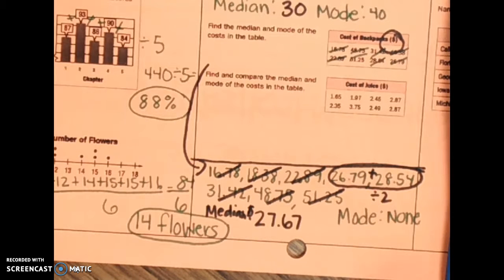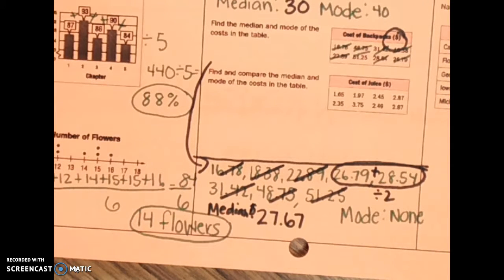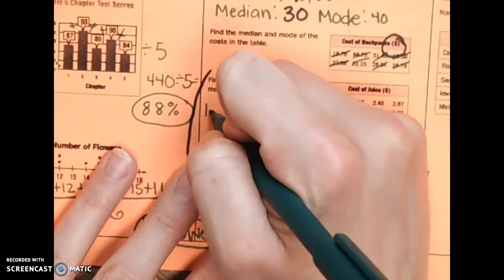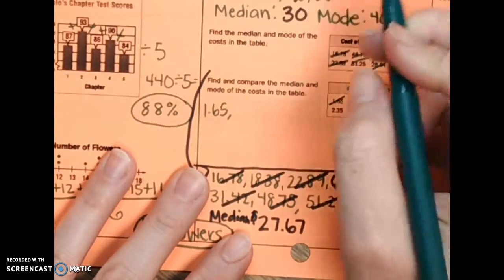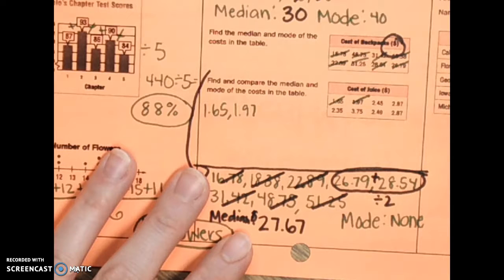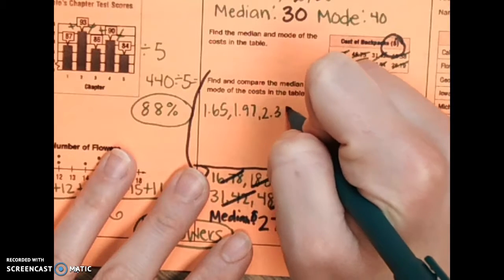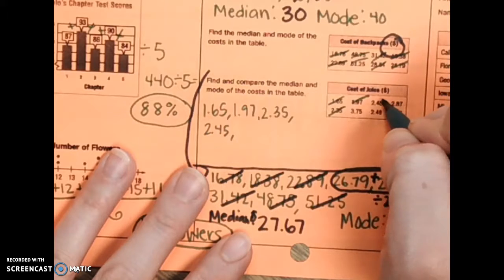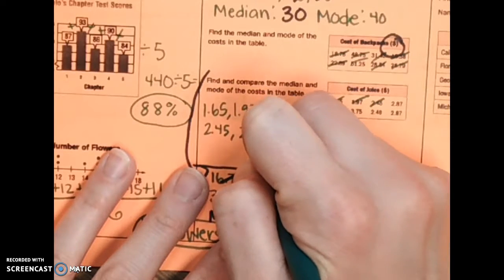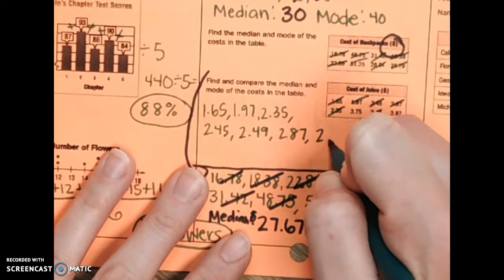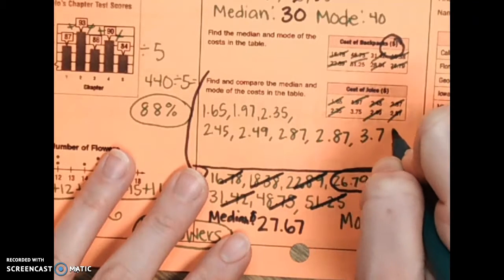It says find and compare the median and mode of the cost in the table. So first we're going to have to put them in order from least to greatest. So I'm going to start with 1.65, 1.97, 2.35, 2.45, 2.49, 2.87, and another 2.87, and our last one is 3.75.